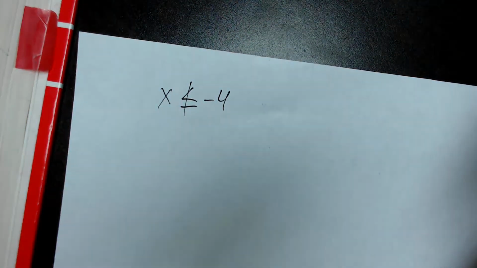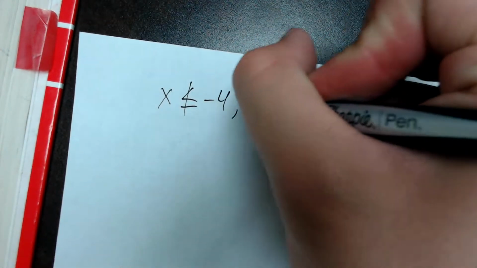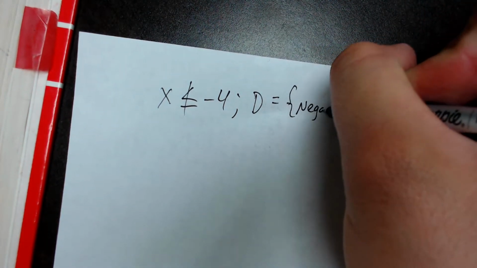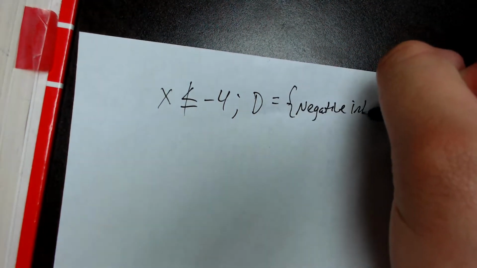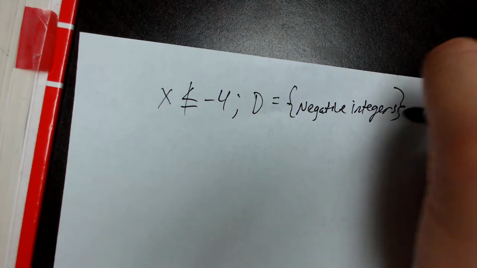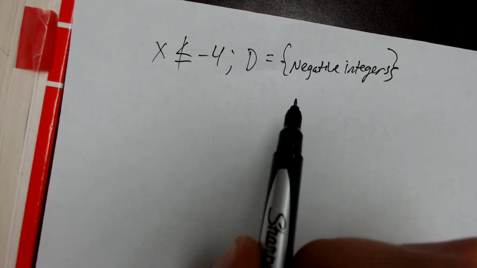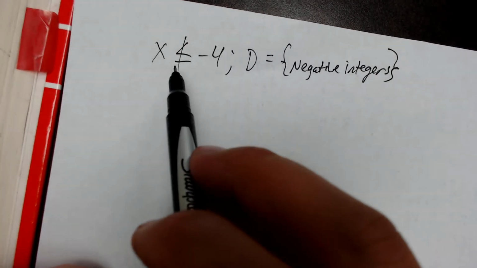Now let's talk about graphing these. So the way they're going to write these is they'll give you an inequality. Like right here, the inequality they give you is that x is not less than or equal to -4, and that the domain is equal to negative integers. Right? So we can only use negative integers. We have to graph this inequality, and we also have to figure out what this actually means.